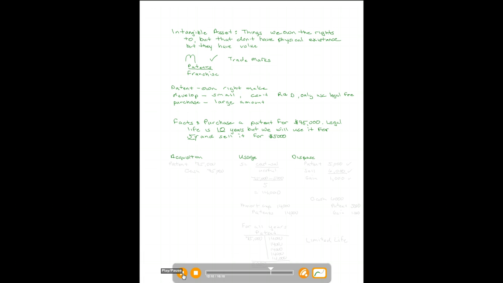When we buy the patent, we'll debit the account patent for $75,000 because that's what we pay for it, and credit cash, assuming that's what we paid. So recall, we're supposed to use straight line to amortize patents according to generally accepted accounting principles, unless we have a bona fide reason for using something else.